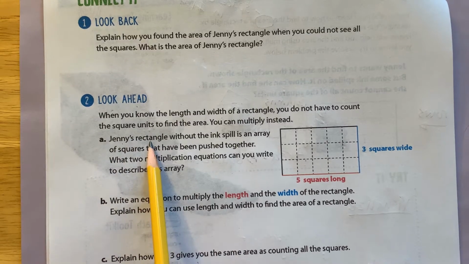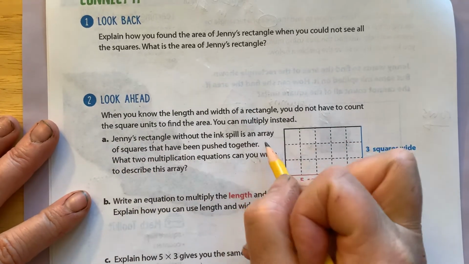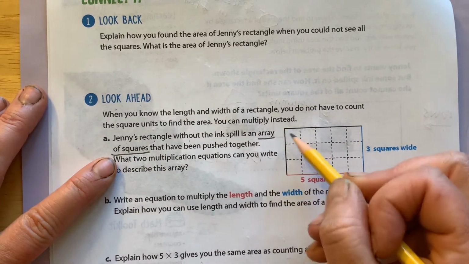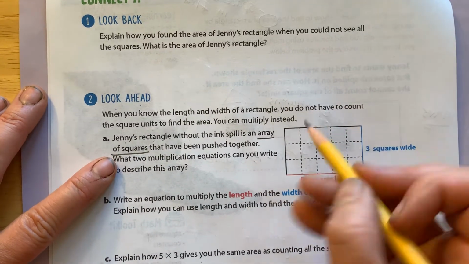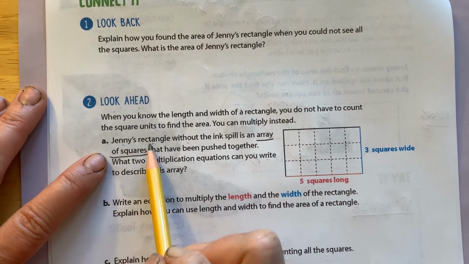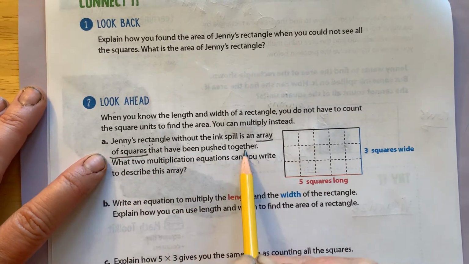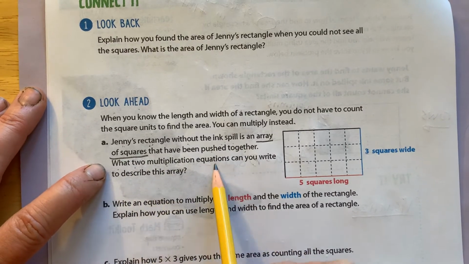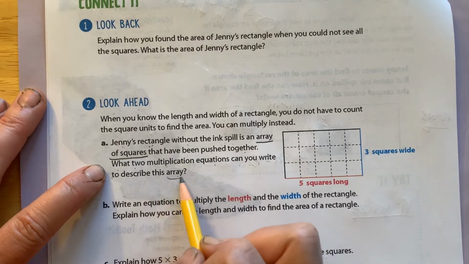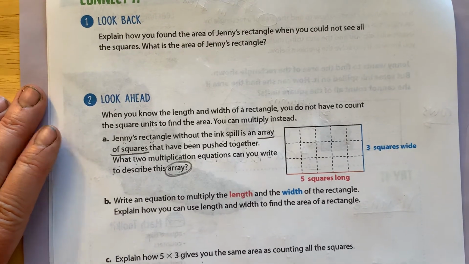Jenny's rectangle without the ink spill is an array of squares. Do you remember learning about an array of squares? You used arrays when you were learning about multiplication. We have our rows and we have our columns. Jenny's rectangle without the ink spill is an array of squares that have been pushed together. What 2 multiplication equations can you write to describe this array? Think about the arrays that you learned in multiplication. What are the 2 ways that we could write our multiplication equation?